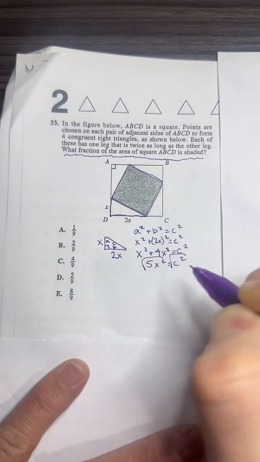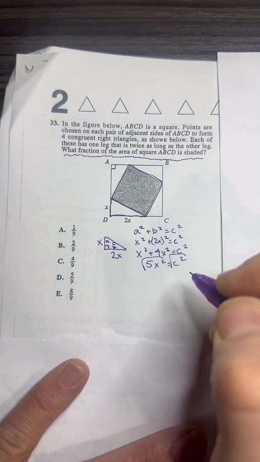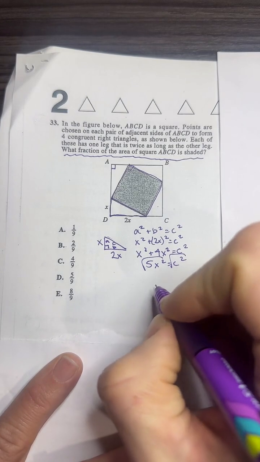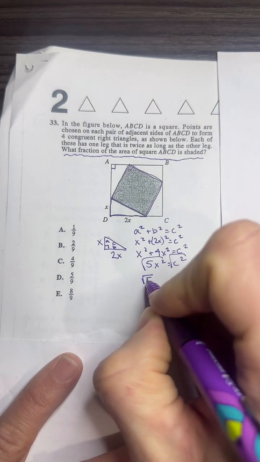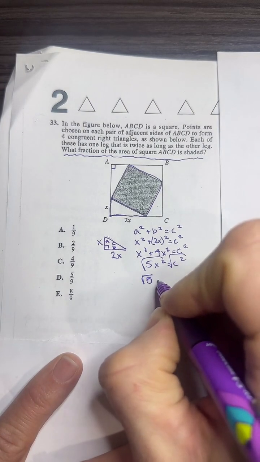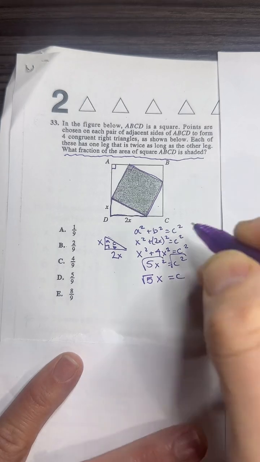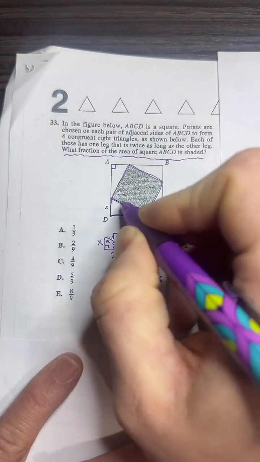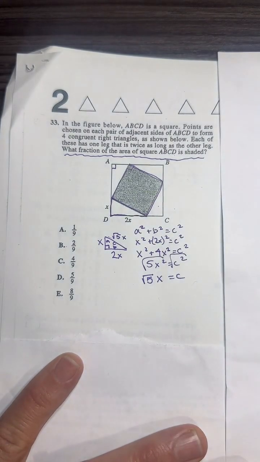And then I want to go ahead and square root both sides. So I'm going to end up getting the square root of 5, and then the square root of x squared is just x. So this right here is the square root of 5 times x. That's the length of that side. You with me? You haven't checked out yet?